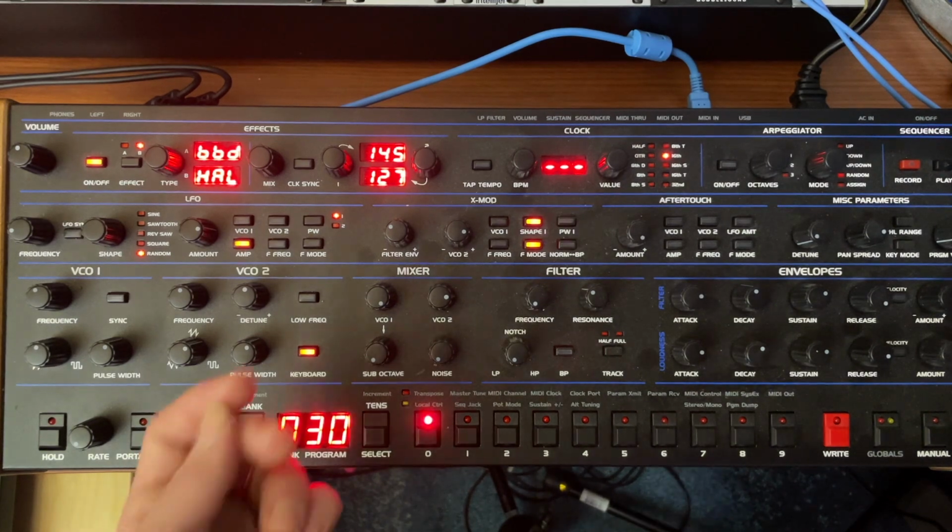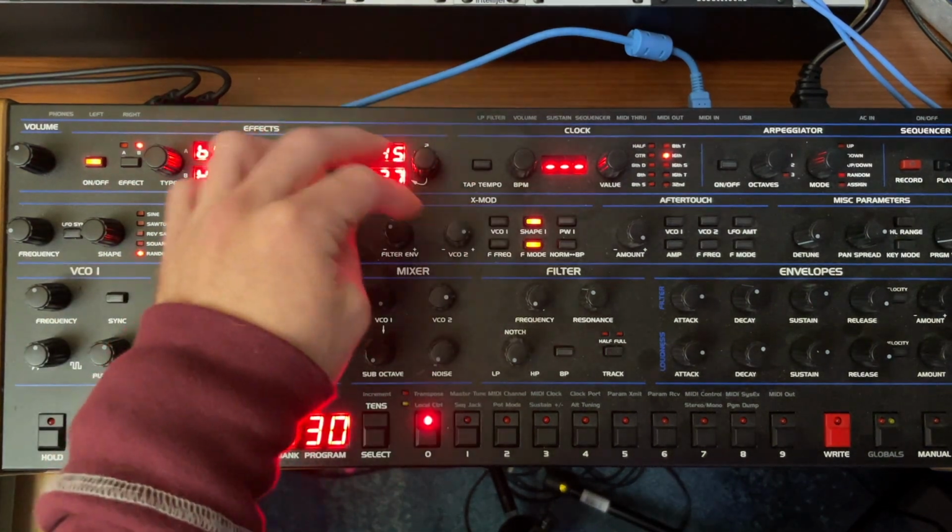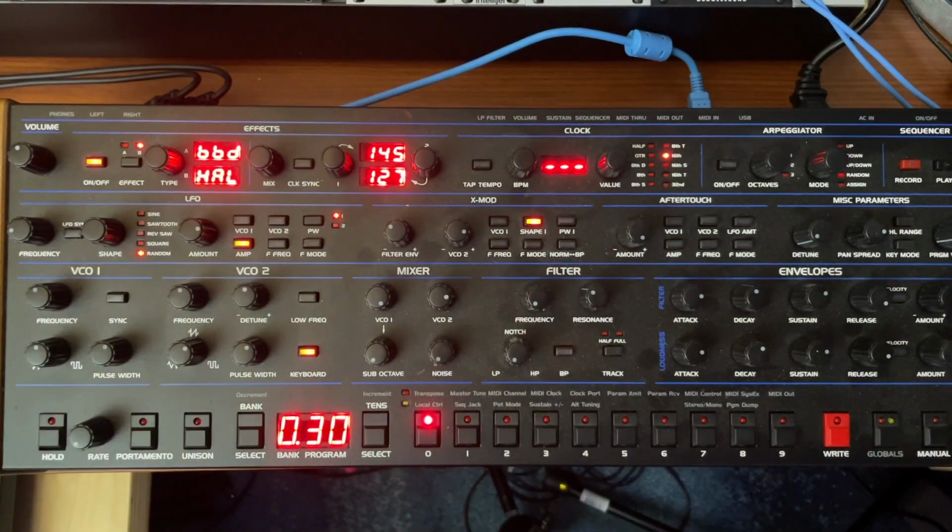So take this idea and run with it. You know, you don't have to have some of this stuff. If I take the filter mode out, it'll change the sound a lot in terms of what's being cross modulated here.